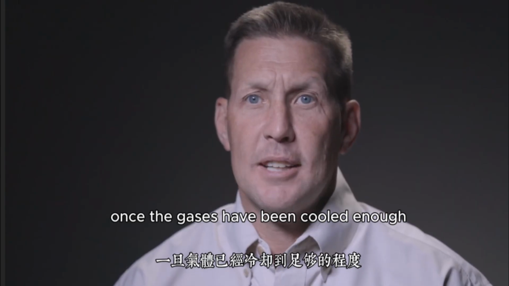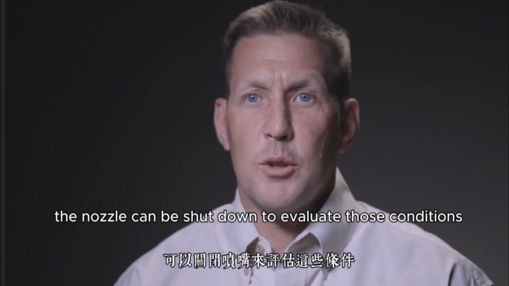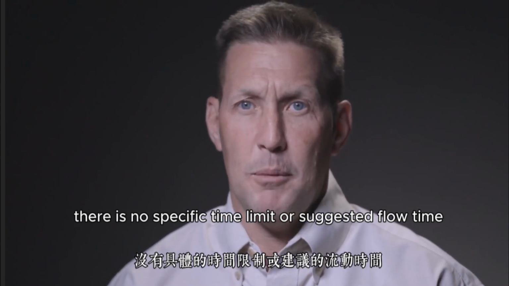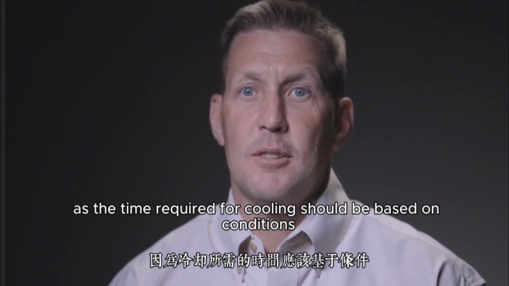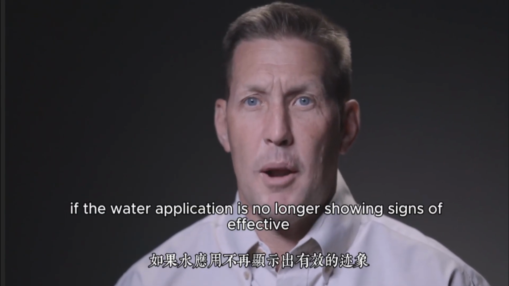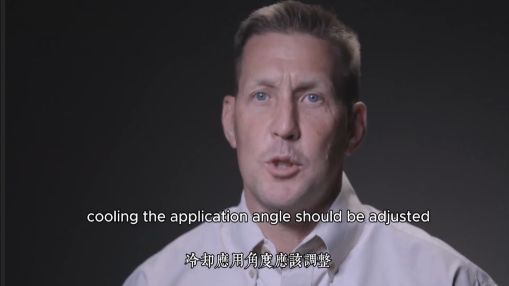Once the gases have been cooled enough to no longer have fire venting out the window, the nozzle can be shut down to evaluate those conditions. There is no specific time limit or suggested flow time, as the time required for cooling should be based on conditions. If the water application is no longer showing signs of effective cooling, the application angle should be adjusted.